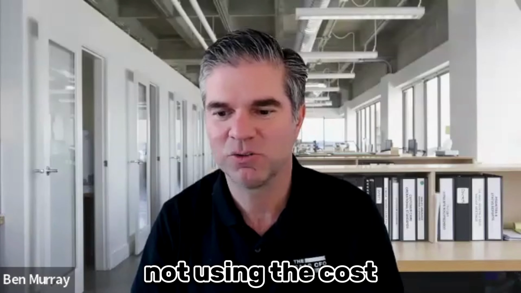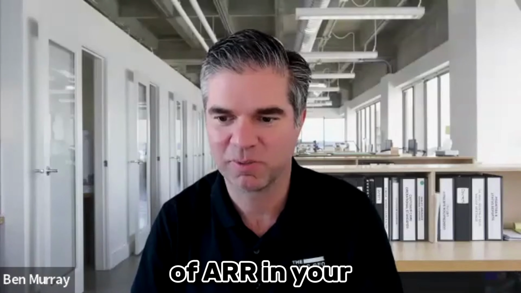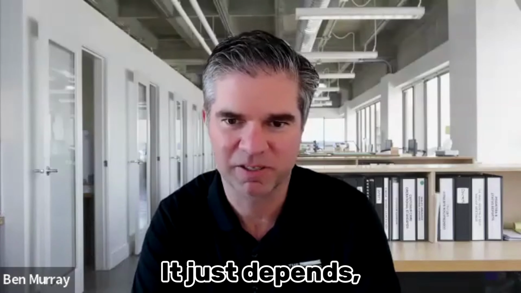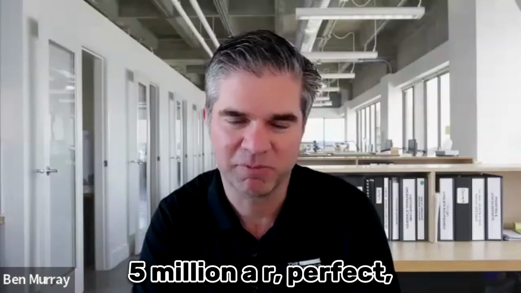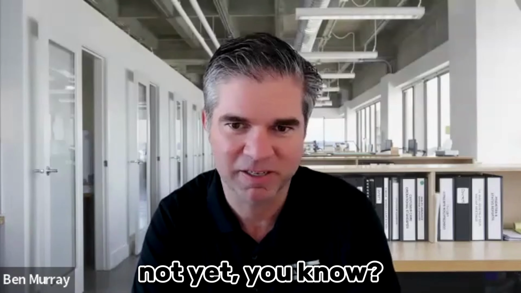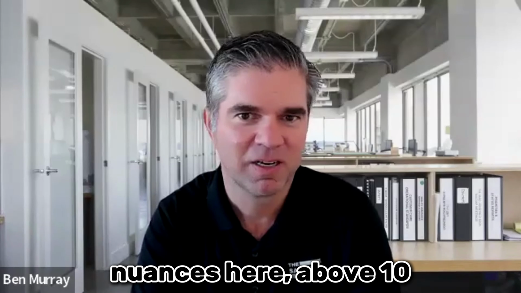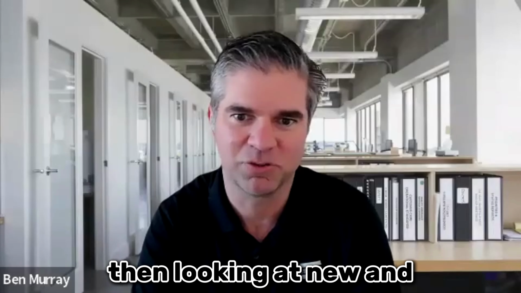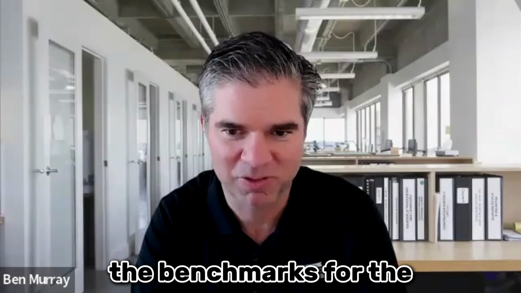So again, if you're not using the cost of ARR in your business, and I'd say if you're above 5 million, you should be using this. Now, it just depends. Like if you have 10 enterprise customers and 5 million ARR, perfect. Probably not yet. So there are a lot of nuances here. Above 10 million ARR, for sure, you should be using the cost of ARR and then looking at new and expansion versions of it. So, a little bit about the benchmarks for the cost of ARR.